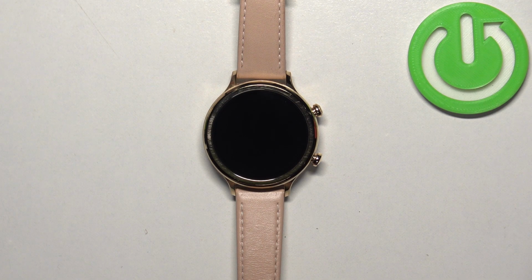Welcome! In front of me I have MOBVOI TicWatch C2+, and I'm gonna show you how to change the time and date on this watch.